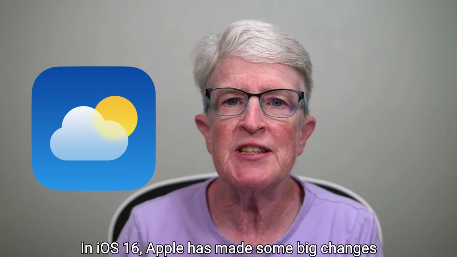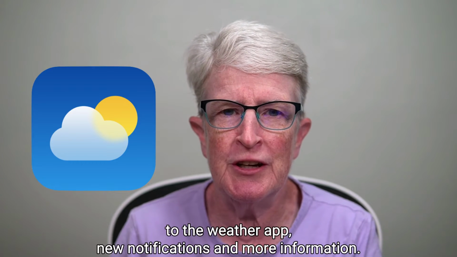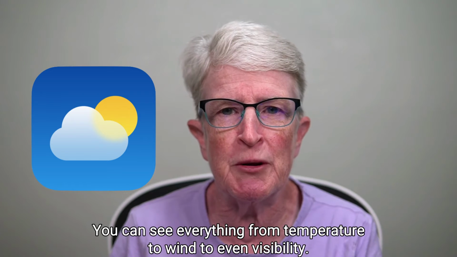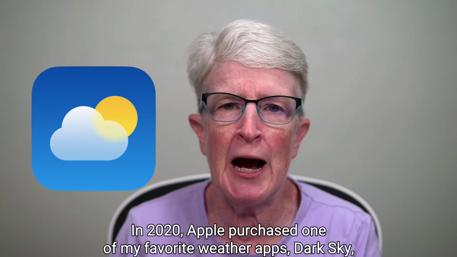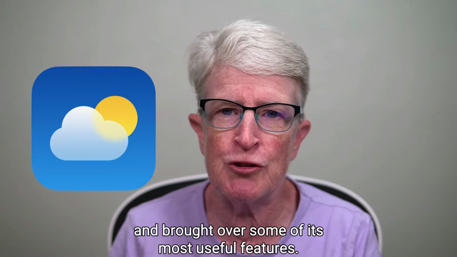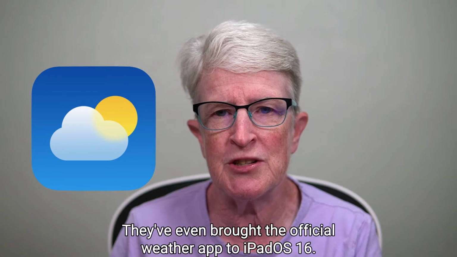In iOS 16, Apple has made some big changes to the Weather app, new notifications, and more information. You can see everything from temperature to wind to even visibility. In 2020, Apple purchased one of my favorite weather apps, Dark Sky, and brought over some of its most useful features. They've even brought the official weather app to iPadOS 16.